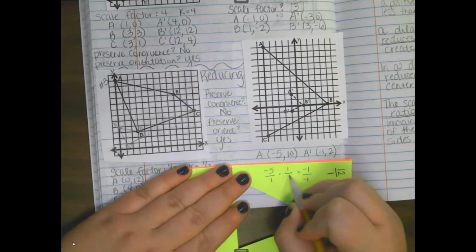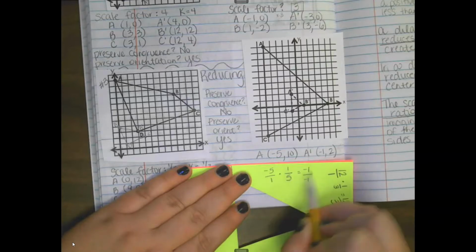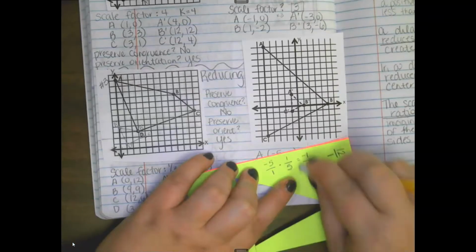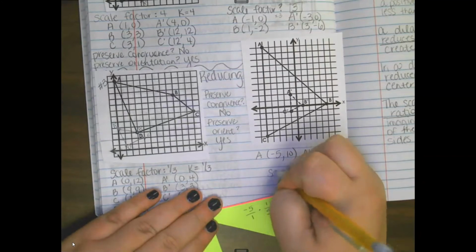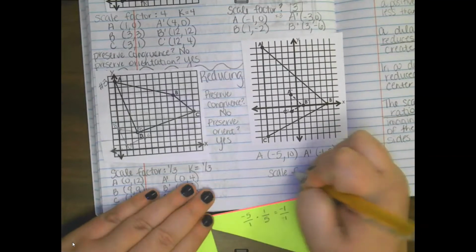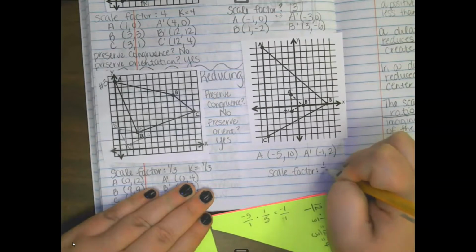So if I do that, 1/5, negative 5 times 1/5 is negative 1. So for my scale factor, use the reverse of it, use division.